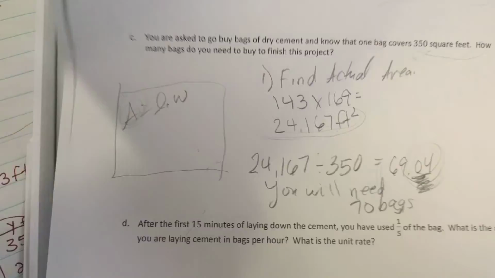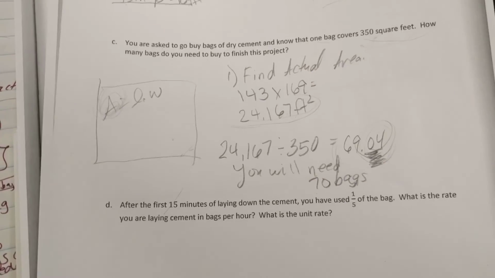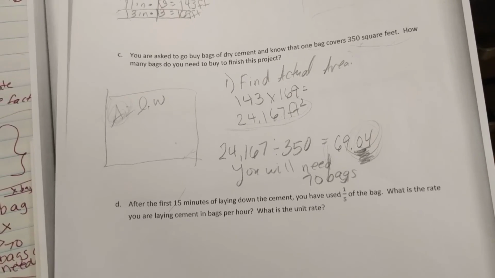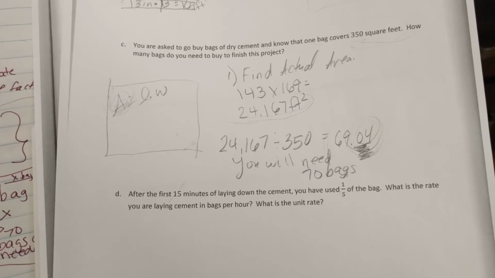All right, let's take a look at part D. All right, I am going to end this video here, and I'm going to start a new one to do the remainder of the packet.